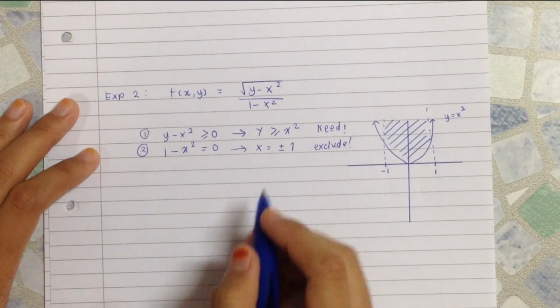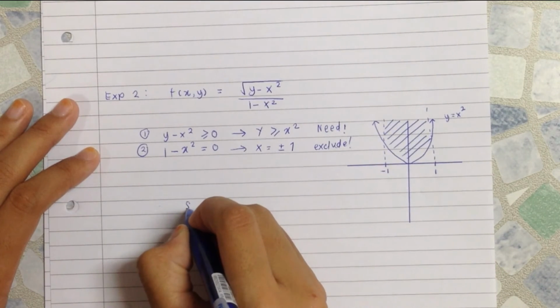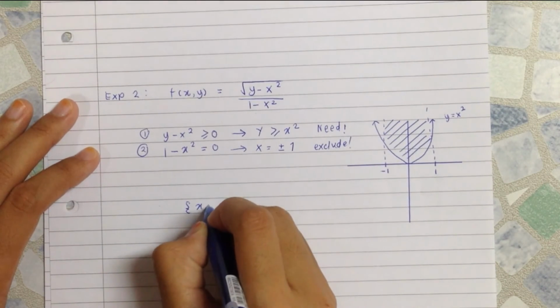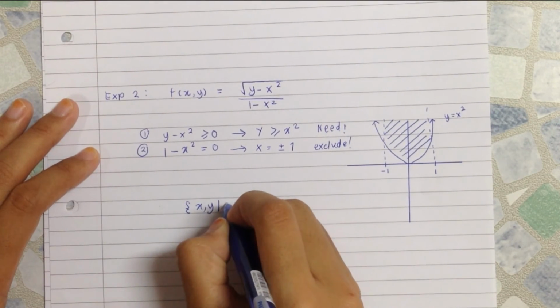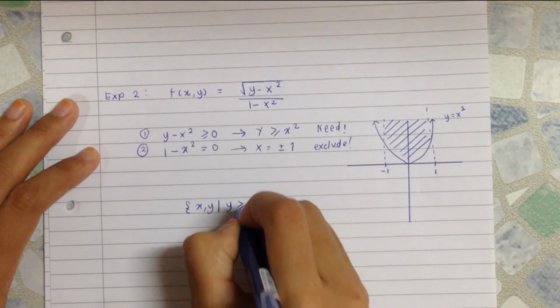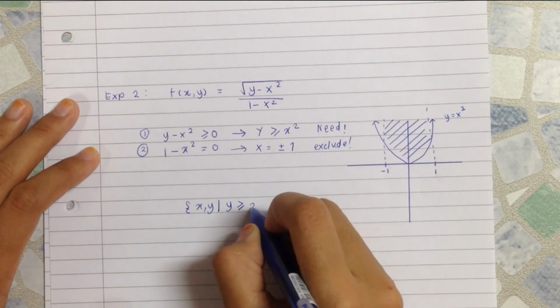So the domain of the function is x, y, y is greater than or equal to x squared.